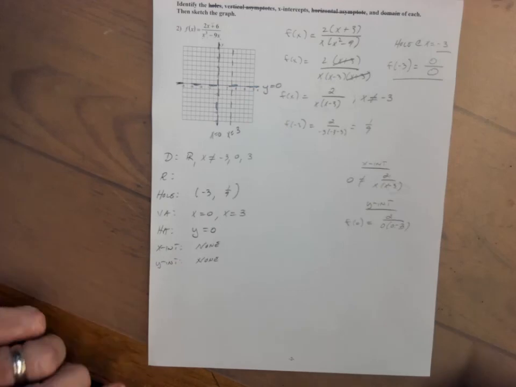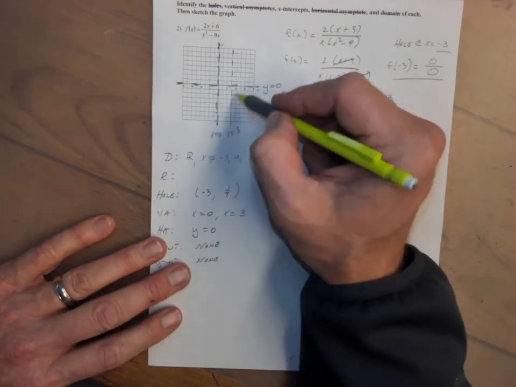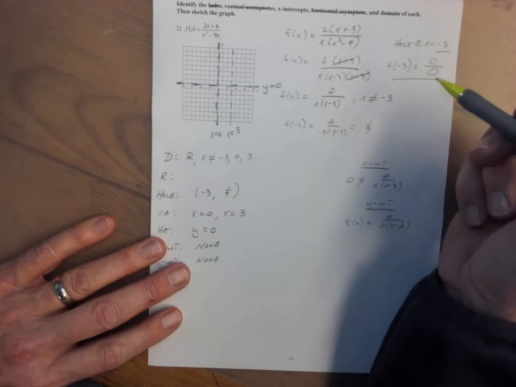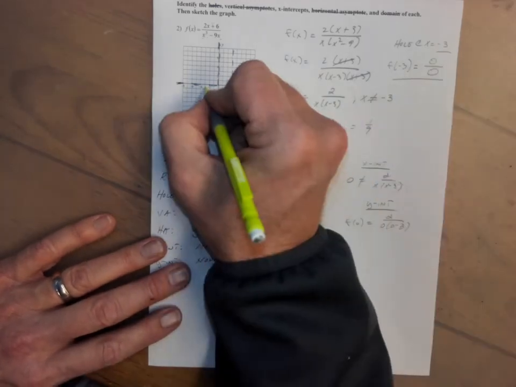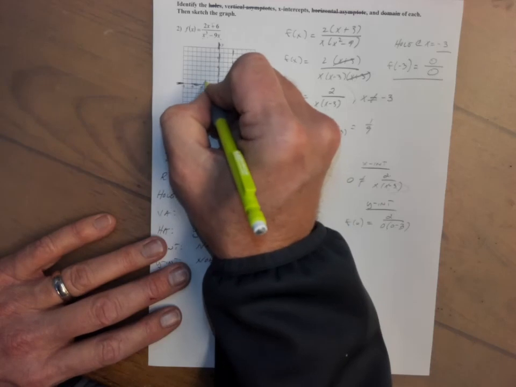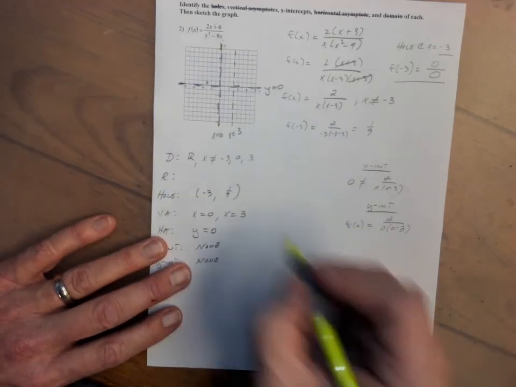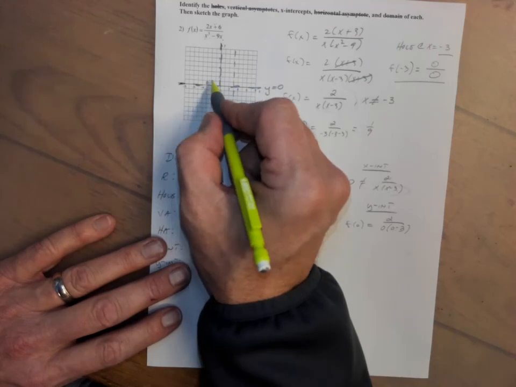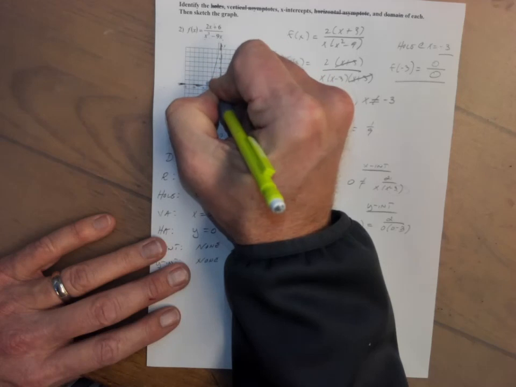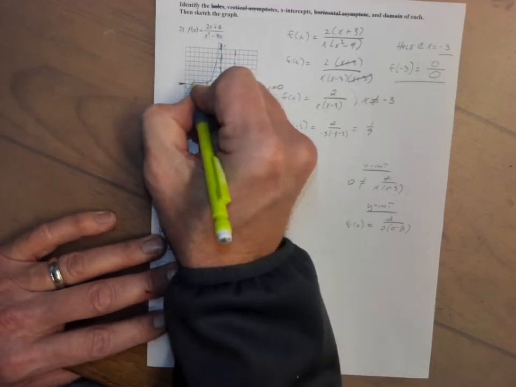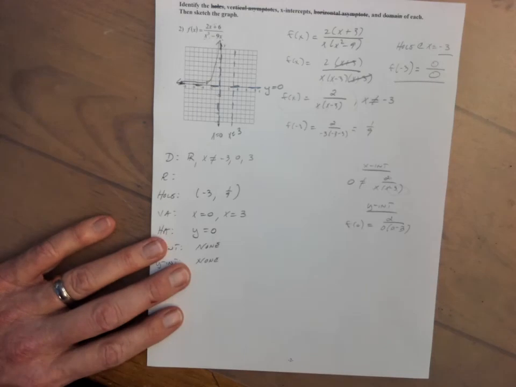Okay, so now what we need to do is figure out where within these areas do we have a graph. Well, we know that we have a hole at -3, 1/9. So -3, positive 1/9. So that would be right about there. And we know we never cross the x-axis, and we have to approach these asymptotes. So again, using our advice from Jiminy Cricket, letting your asymptotes be your guide. Okay, we know we have that.